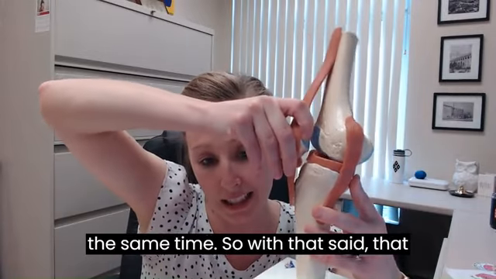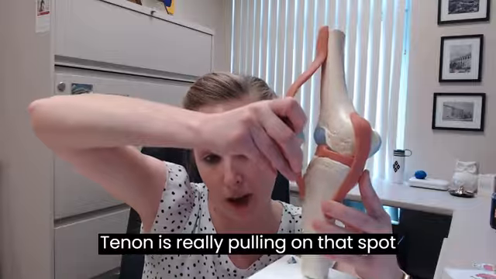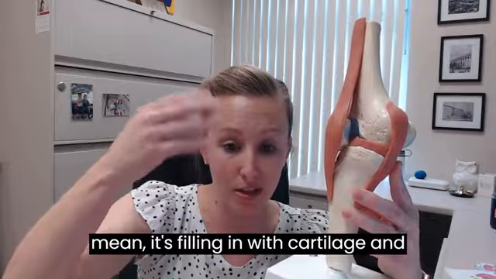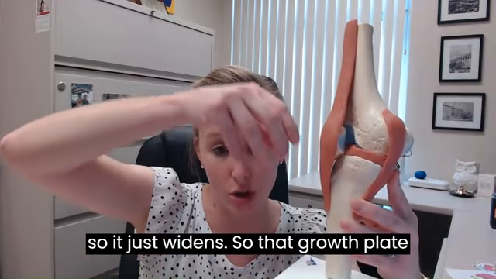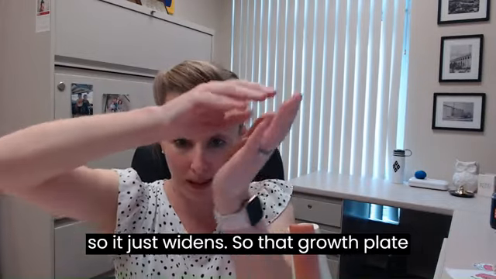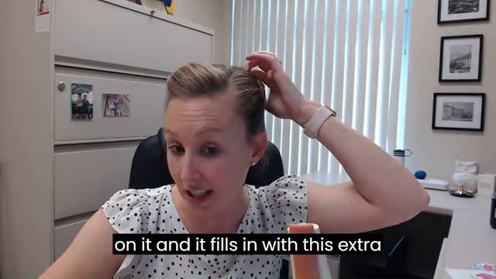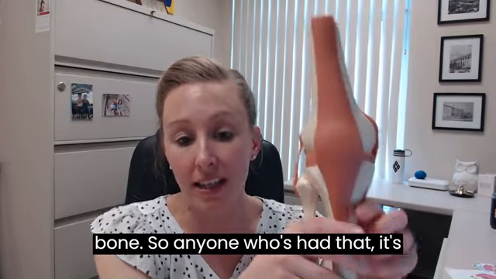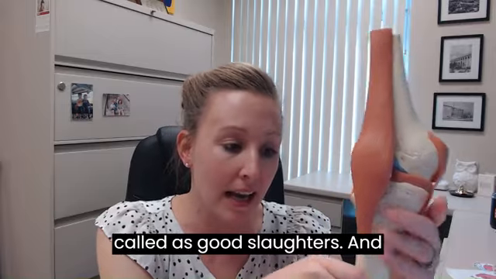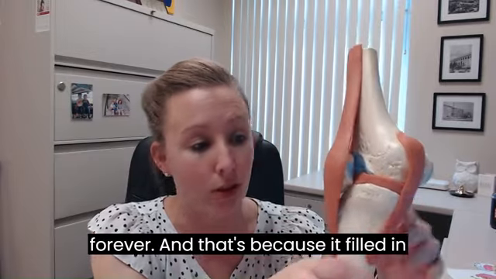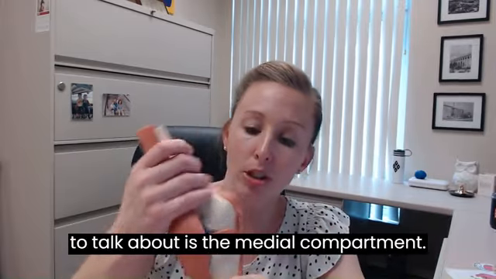So with that said, that tendon is really pulling on that spot where it's attaching, and it's an open growth plate, so it's weak. It's filling in with cartilage, and so it just widens. So that growth plate then widens and it's pulling traction on it, and it fills in with this extra bone. So anyone who's had that, it's called Osgood-Schlatters, and the pain goes away, but the bump stays forever, and that's because it filled in with bone.